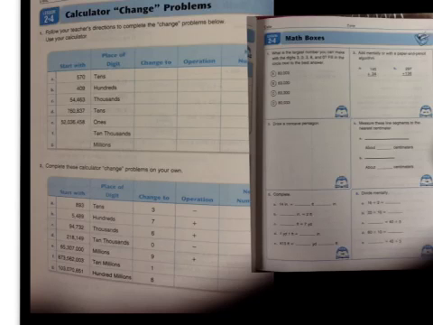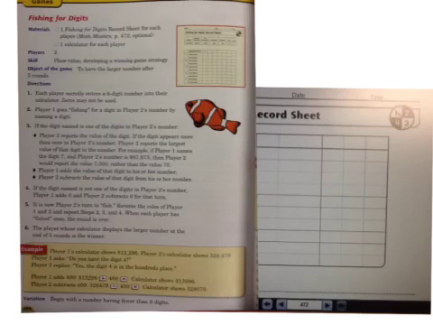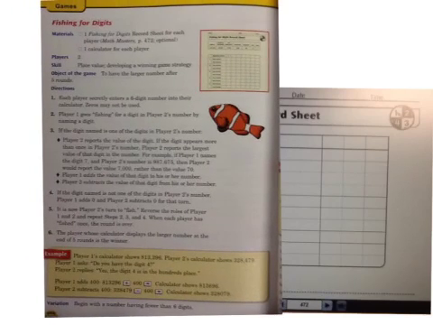Part of your learning journey sheet today was to complete the top part of the page that we just did. On your own during class, you're going to do the bottom part. You may use your calculator just like we did in class, and then of course you're finishing MathBox 2.4. Today's work is playing the game Fishing for Digits. We're going to go over the directions right now.